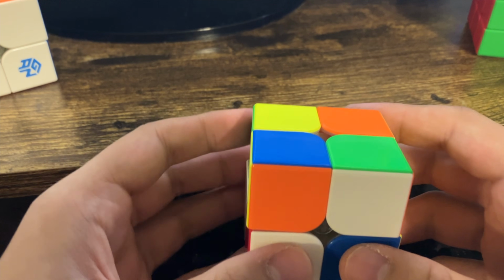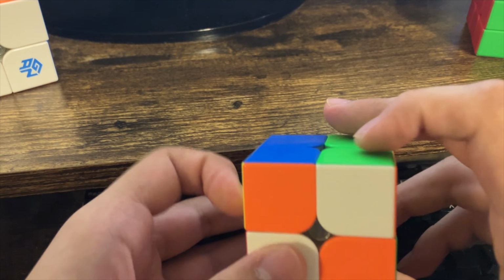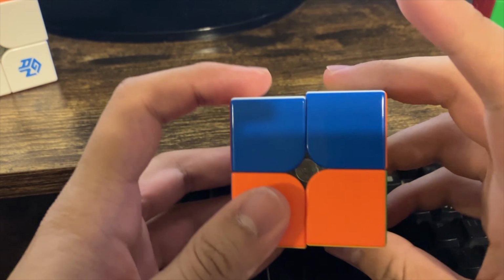So my full solution is I'd hold it here and do U, R prime, U prime, F prime, R, U, R prime, F prime, R.